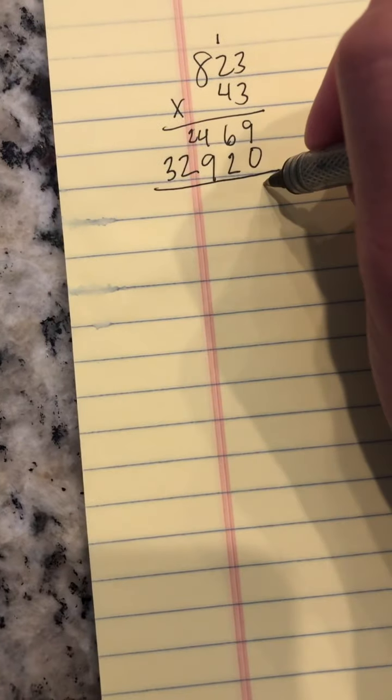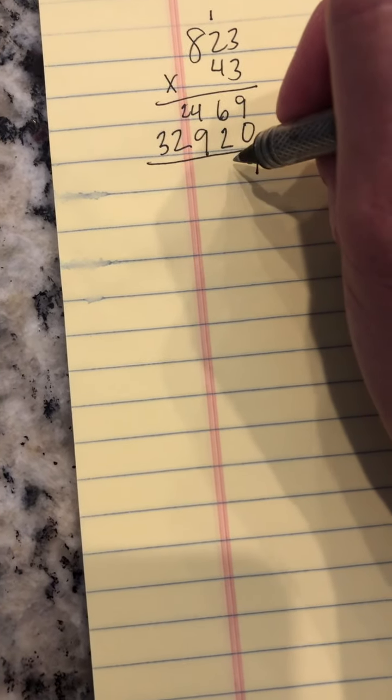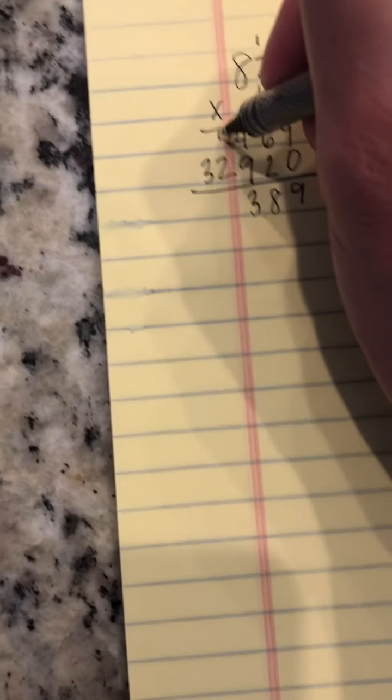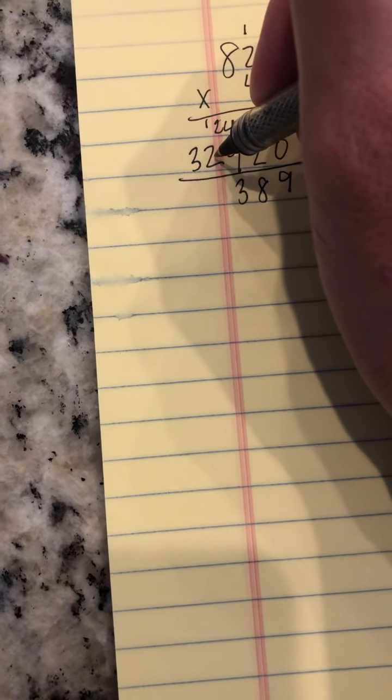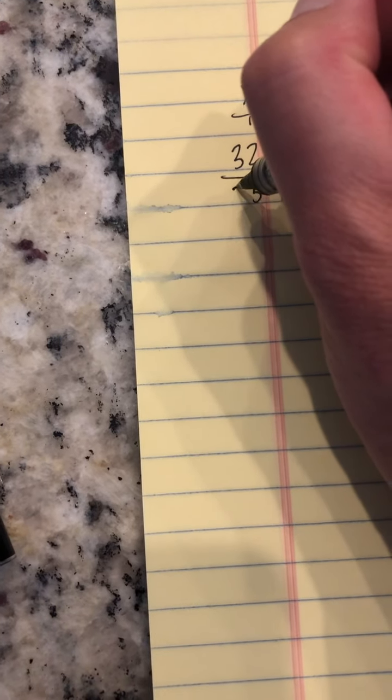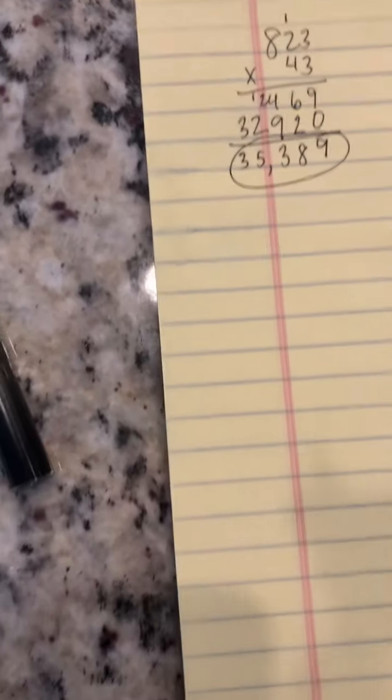Add everything up. 9 plus 0 is 9. 6 plus 2 is 8. 4 plus 9 is 13. 1 plus 2 is 3. Plus 2 is 5. And then blank plus 3 is 3. So my answer is 35,389.